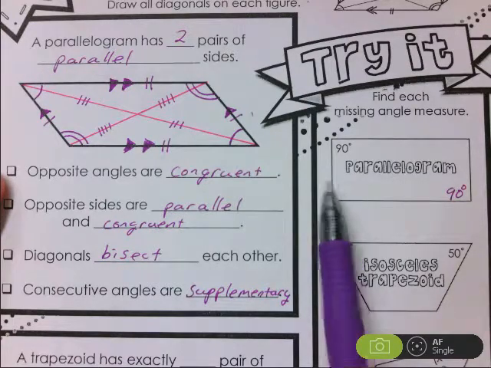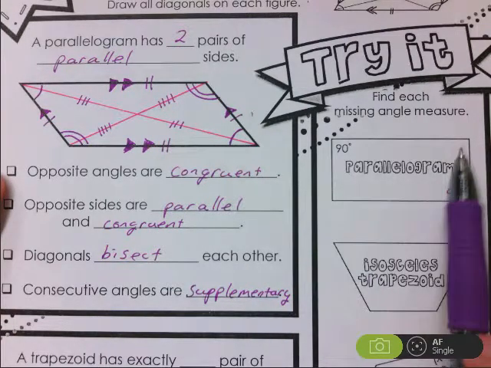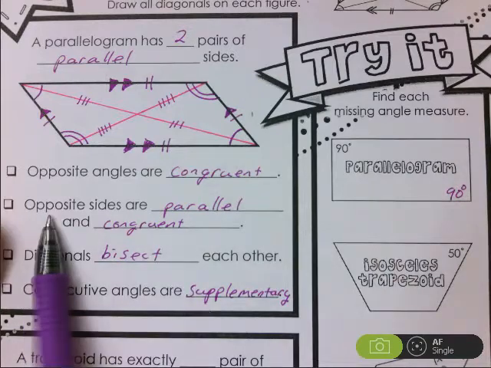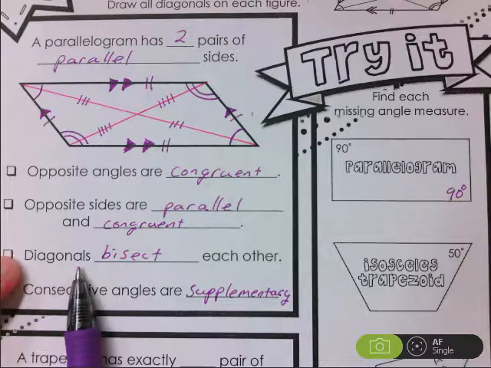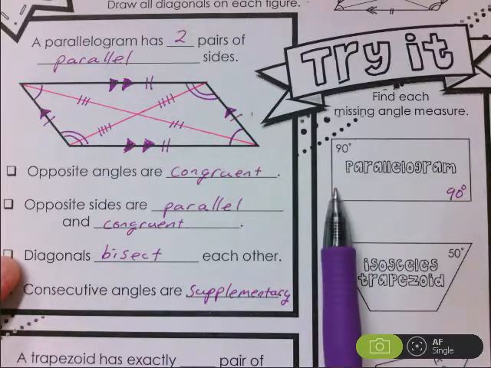Okay? Now what about this one and this one? We don't know anything about those yet. See, opposite sides, that's not going to help us. We need angles. Diagonals, that's not going to help us. We need angles.